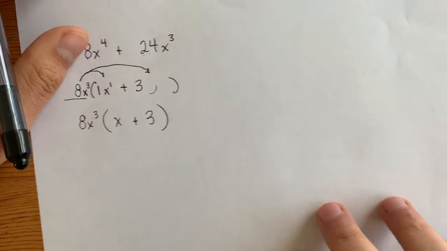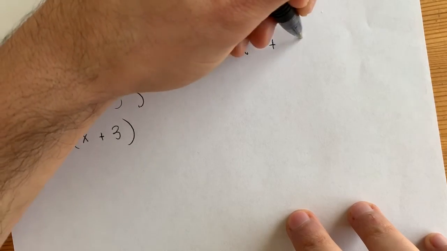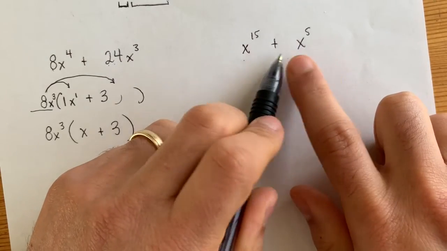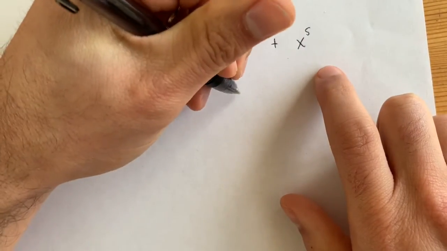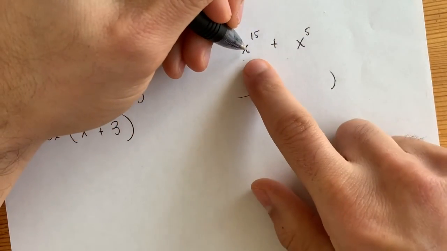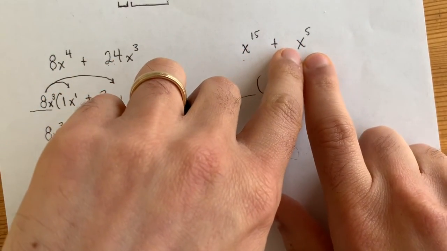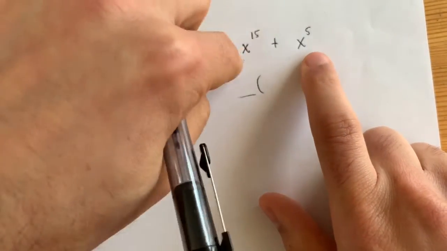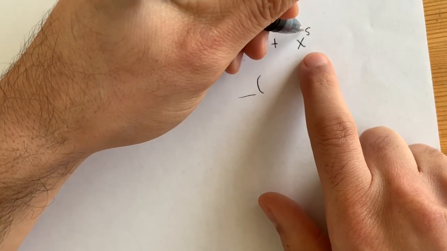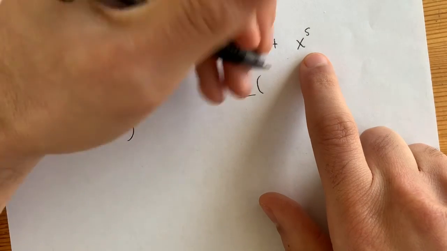Let me just do one more with the x's just so we can be sure. Let's say I had these. I can't combine them. They are not like terms. So I'm going to factor by pulling out the greatest common factor. This one, you can think of it as 15 x's all multiplied. This one's got 5 x's all multiplied. What's the greatest amount I can pull out of both of them? I can pull out at the most x to the 5th out of this one, and this one also I can take an x to the 5th out.